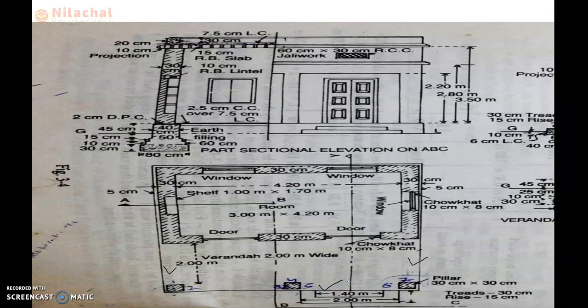In the case of the front wall, three pillars are available. But we consider the front wall from the center of this pillar to the center of this pillar. So here we consider half of the pillar, and here also half of the pillar. So the total number of pillars between the veranda center to center distance, or drop wall front center to center distance, is two. Half a pillar here and half here makes one, and one more here. In total, two pillars are considered in the case of the veranda front wall.